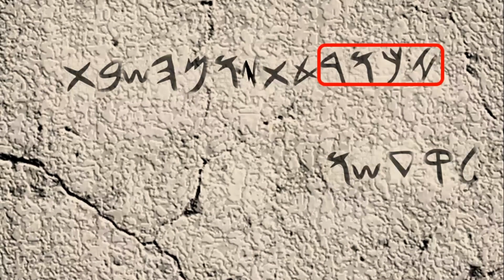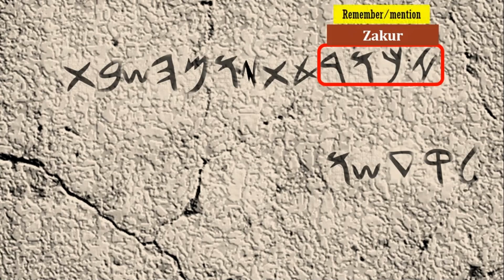So the first word is zakur. And that has the zan, it has the kaf, it has the u, and the rash. And this is the word remember or mention. I sort of hinted at it when I said those who can remember what this script is. And so zakor means remember or mention.